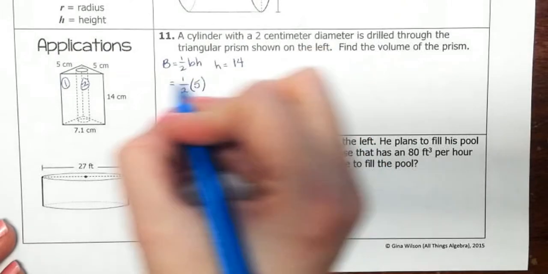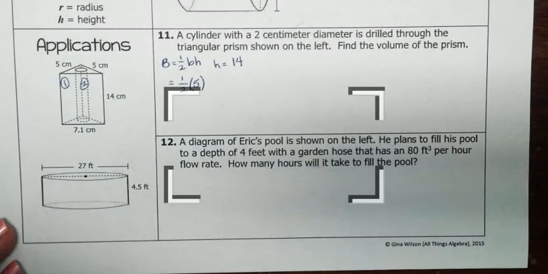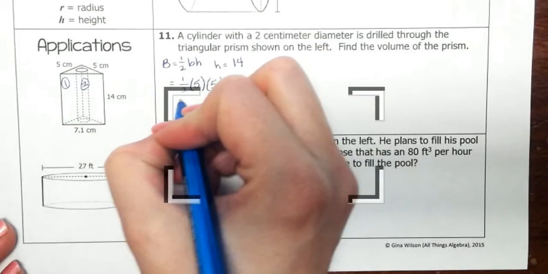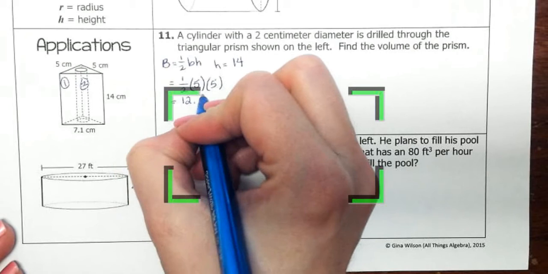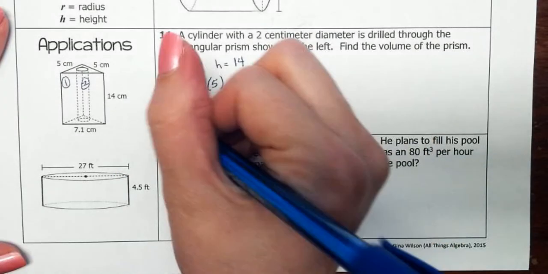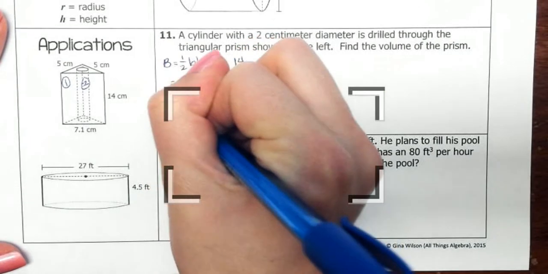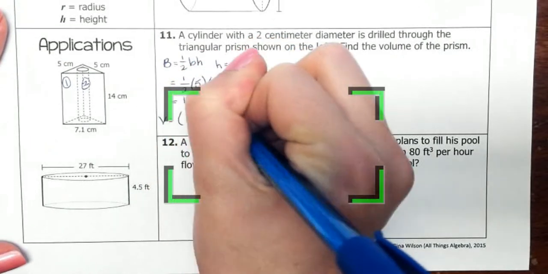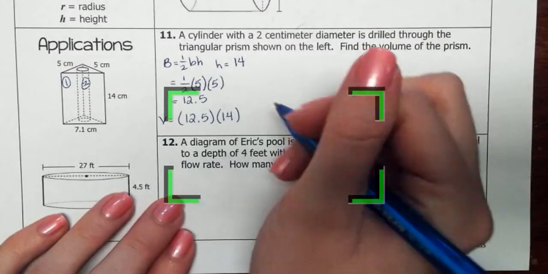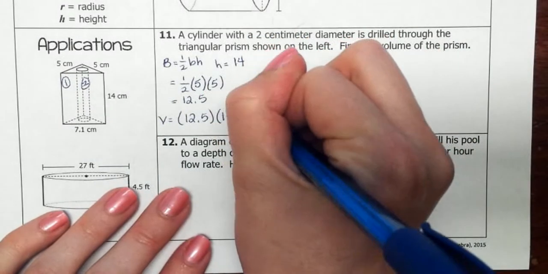And the height is also on the other side of the right angle in that triangle. It's also 5. So that's going to give me 12.5. So to get the volume of that figure, I'm going to take that 12.5, the area of the base, times the height. If I multiply that, I get 175.